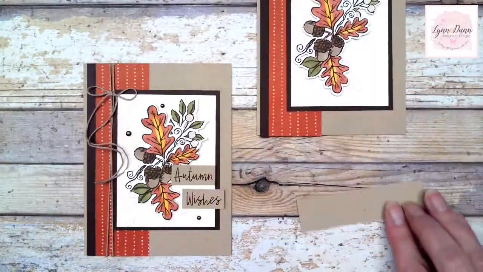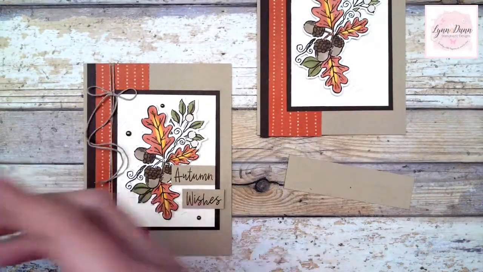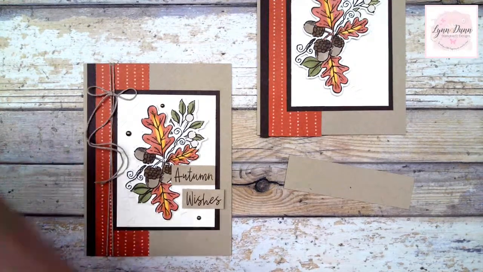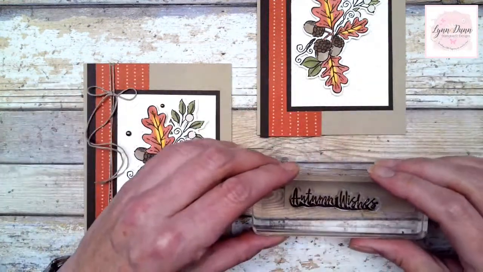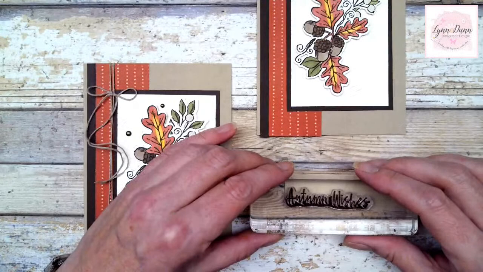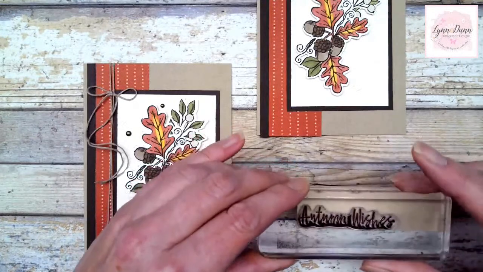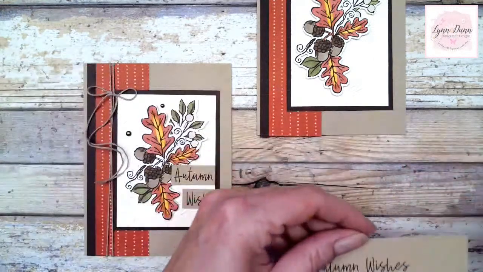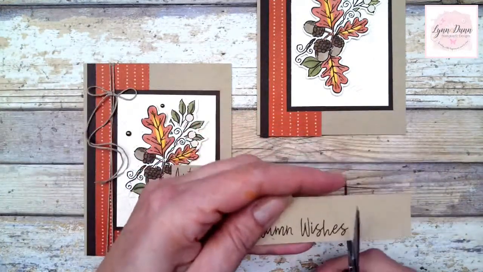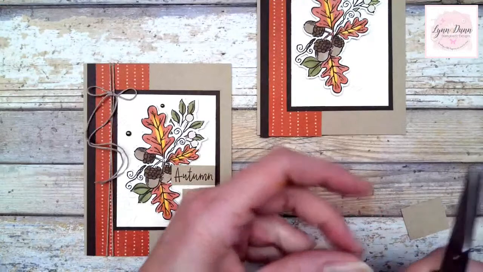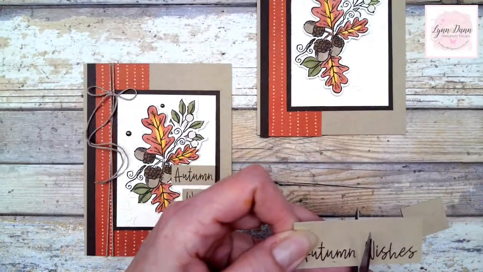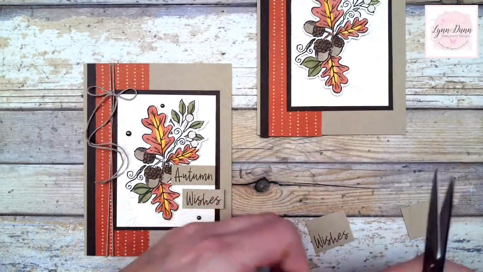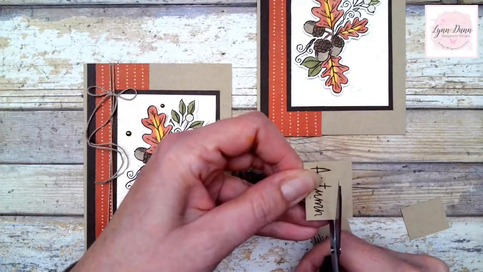And then I just stamped that greeting, that autumn wishes. We'll just stamp that on a scrap piece of paper. And then I just cut this out by hand with my scissors, because I want to use each individual piece on this card.